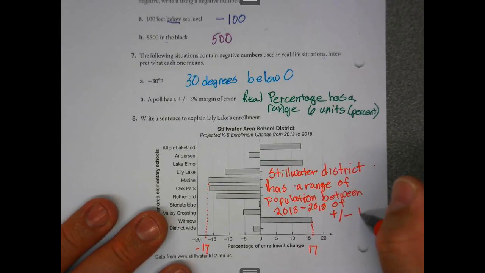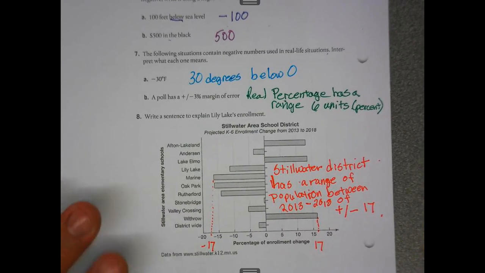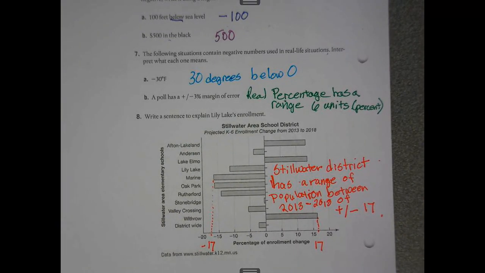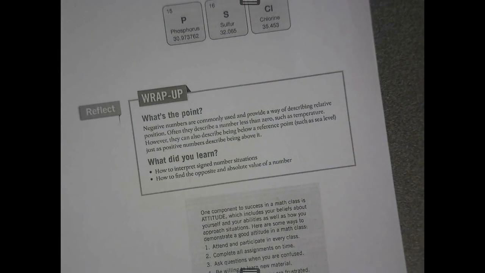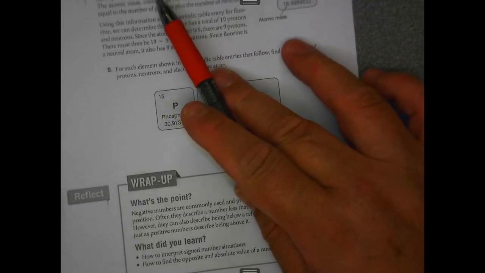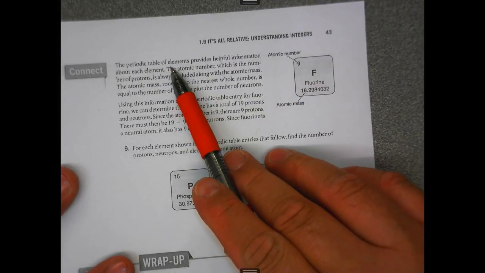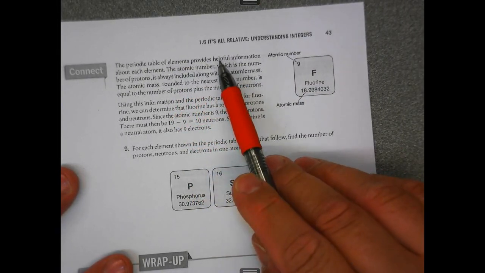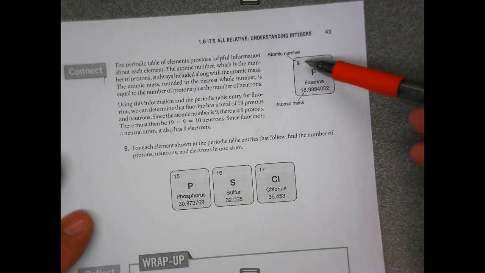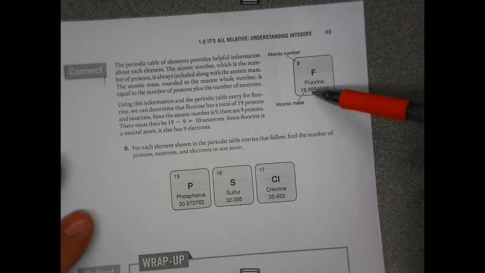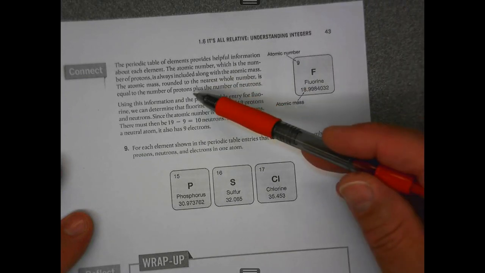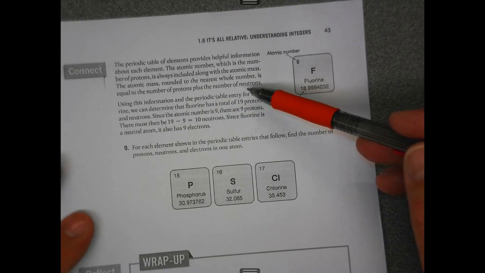Okay, the periodic table of elements provides helpful information about each element. The atomic number up in the left-hand corner is the number of protons. The atomic mass, which is a number at the bottom, always rounded to the nearest whole number, is equal to the number of protons plus the number of neutrons. Using this information in the periodic table entry for fluorine, we can determine that fluorine has a total of 19 protons and neutrons.